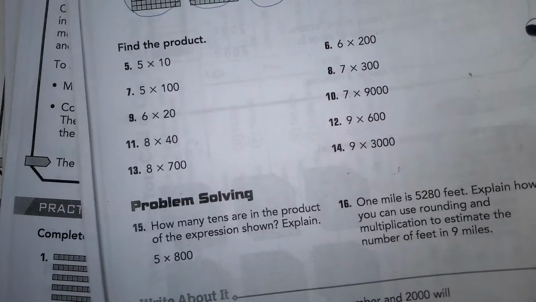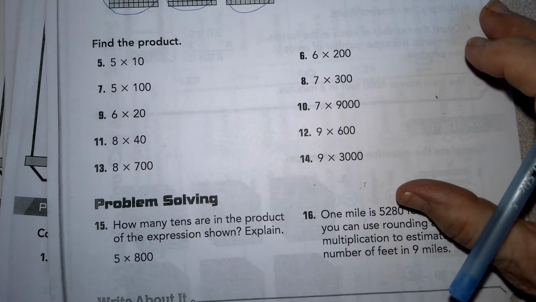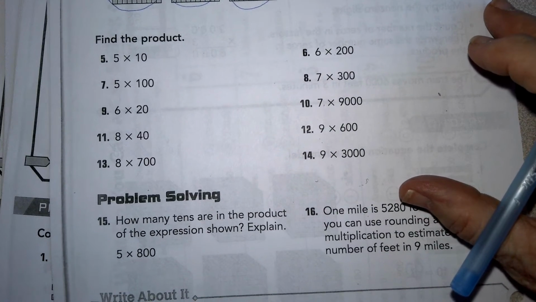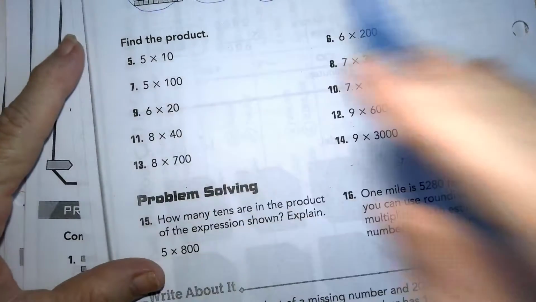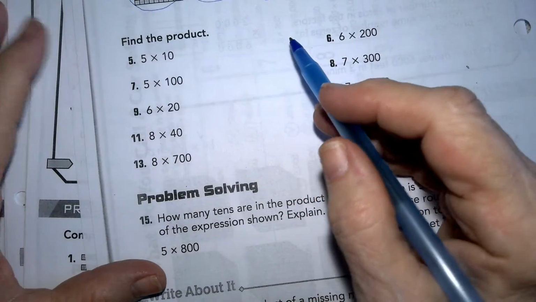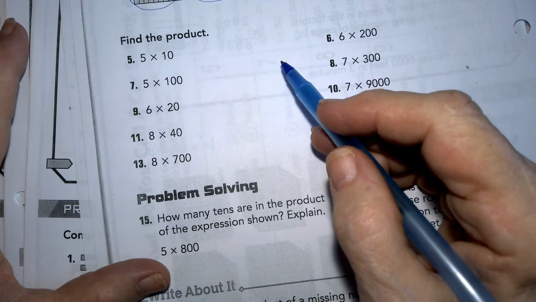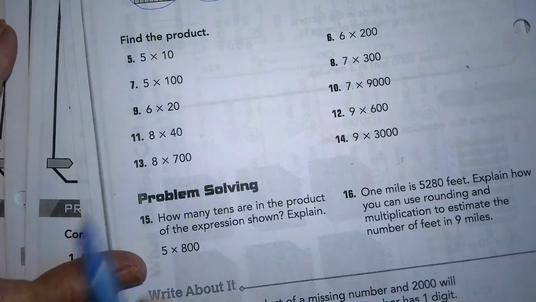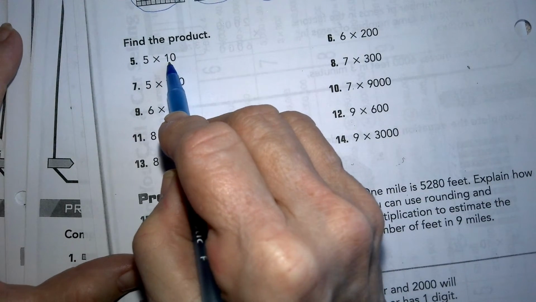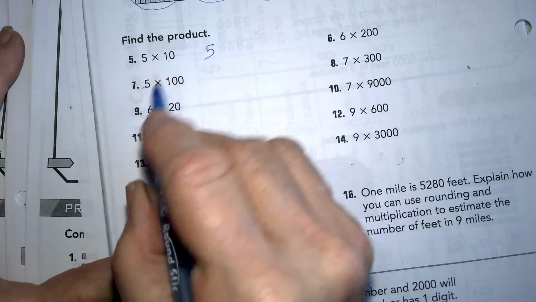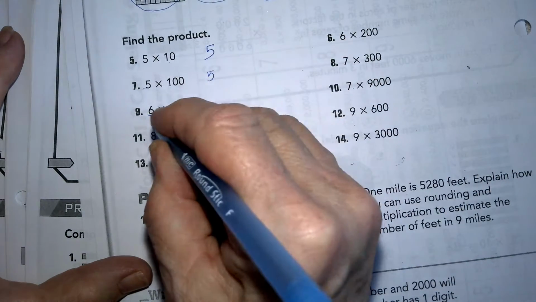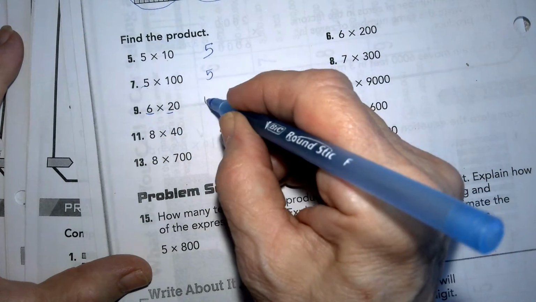Now, I want you to see how cool and easy it is to work with zeros. It's so easy. Now, I don't want any zeros yet. All I want you to tell me, do you have this worksheet? What's 5 times 1? 5. Just put a 5. What's 5 times 1? 5. What's 6 times 2?